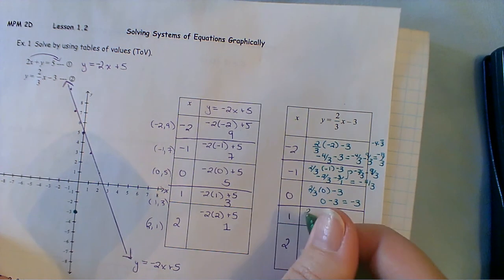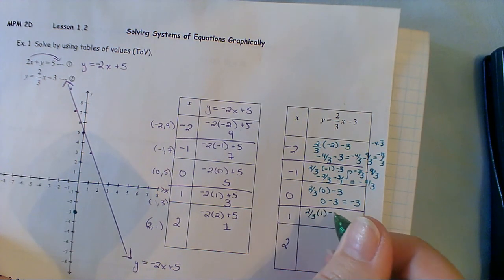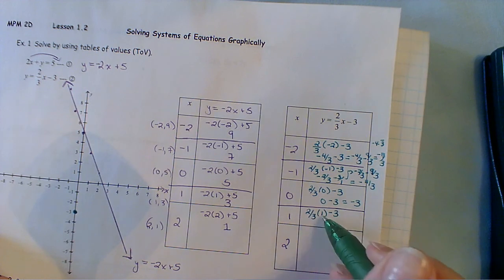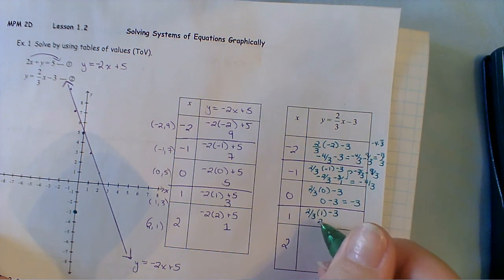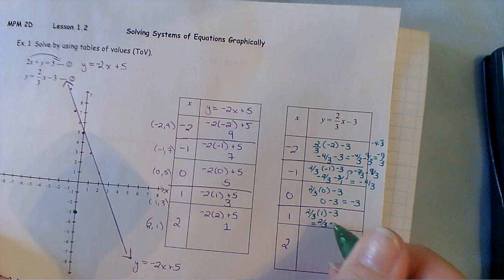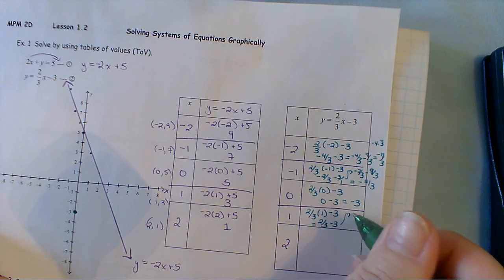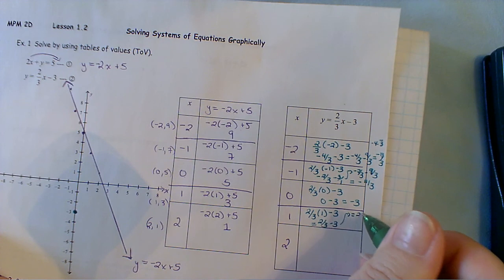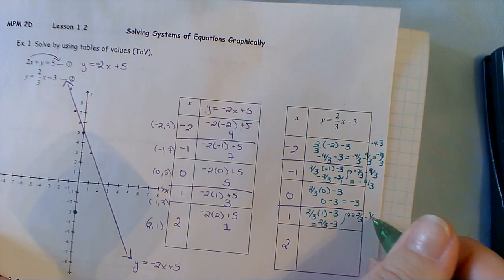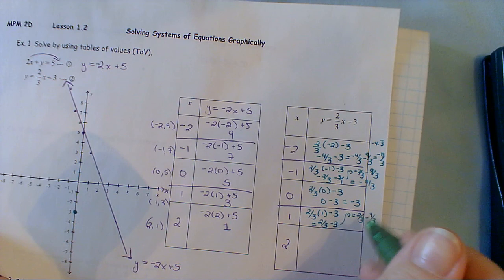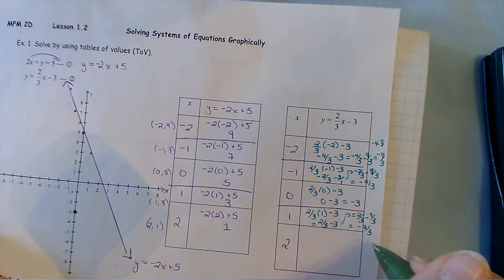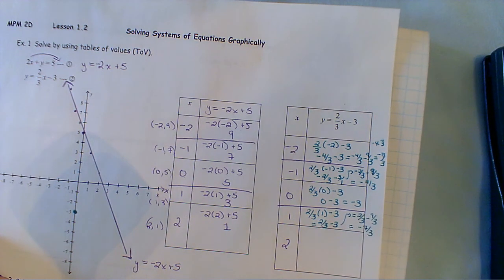Let's sub in 1. 2/3 times 1 minus 3. Top times top, bottom times bottom is 2/3 minus 3. Again, 2 take away 9/3. When I get a common denominator is -7/3. So that's -2 1/3.